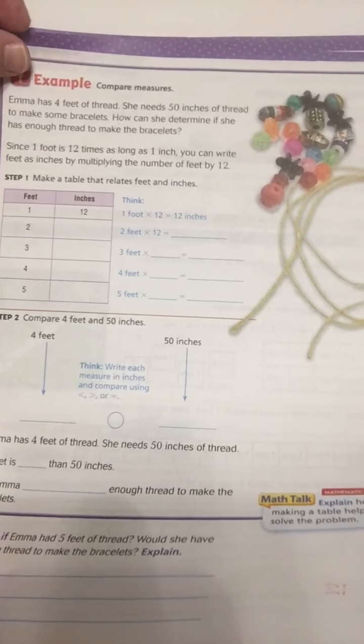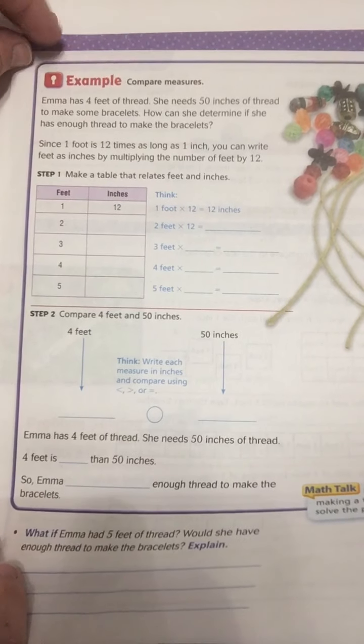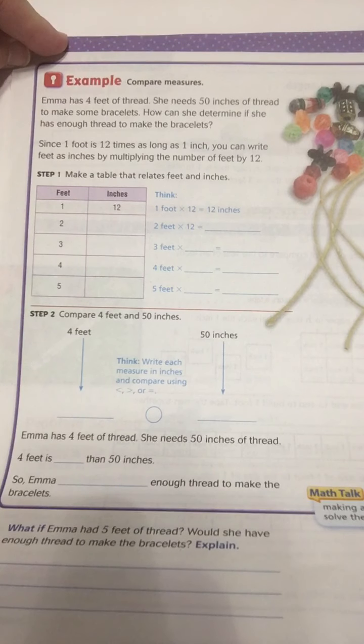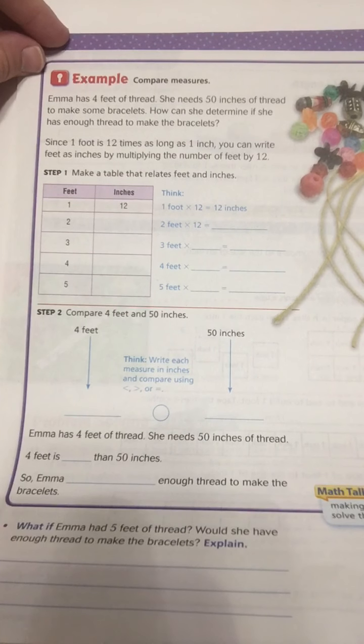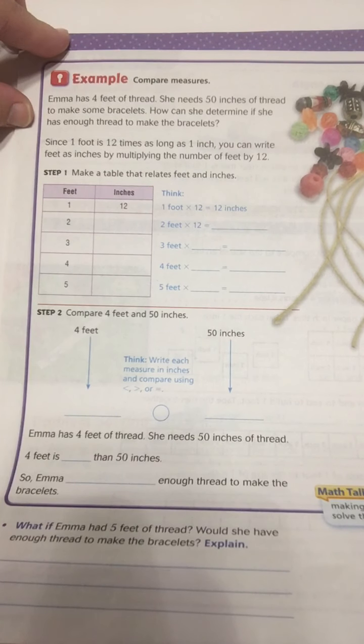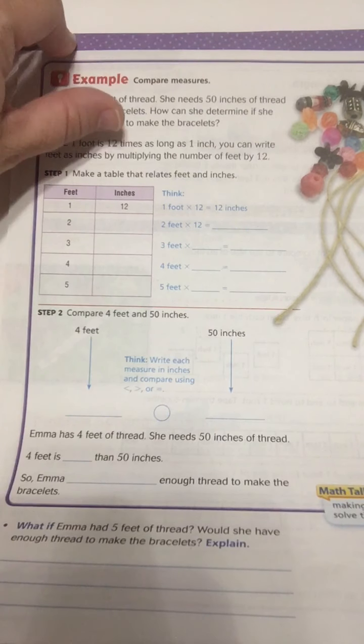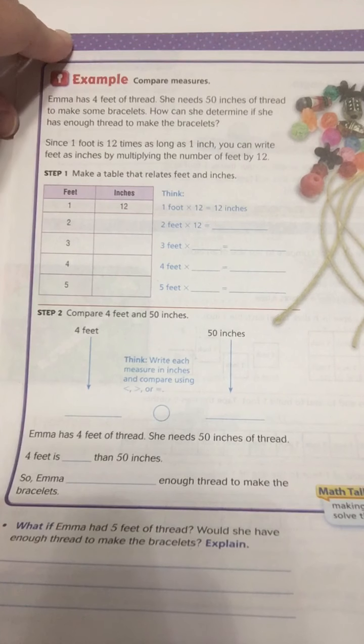All right, let's bring this down again so you can see. Emma has 4 feet of thread. She needs 50 inches of thread to have enough to make some bracelets. How can she determine if she has enough thread to make the bracelets? Since 1 foot is 12 inches, since 1 foot is 12 times as long as 1 inch, you can write feet as inches by multiplying the number of feet by 12.